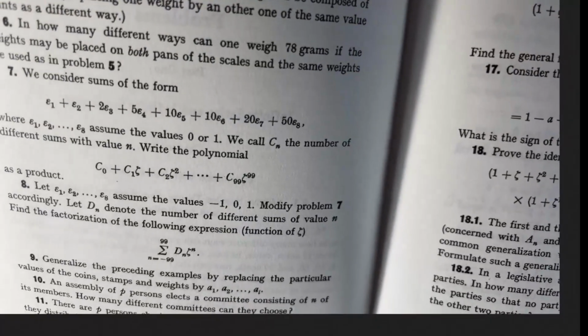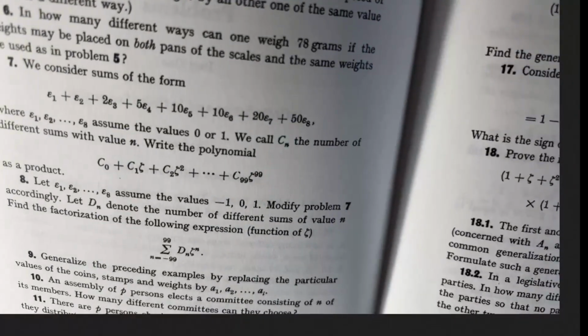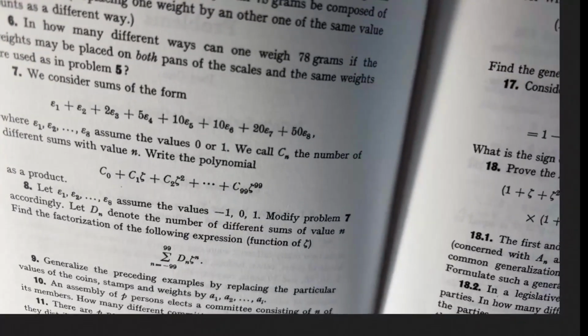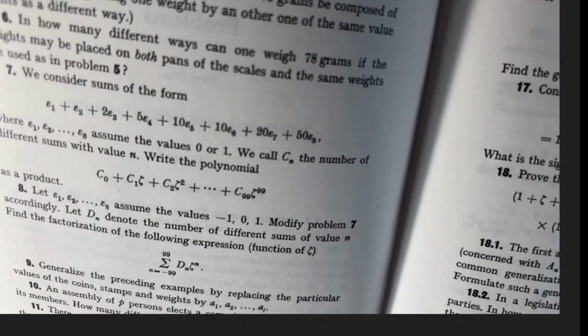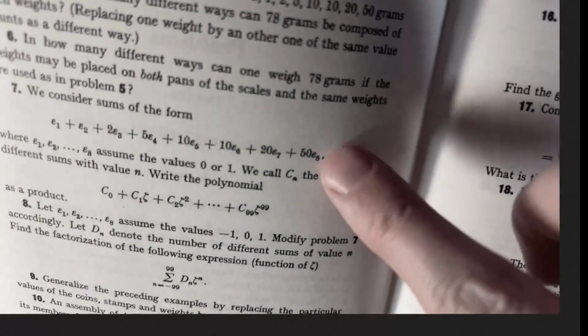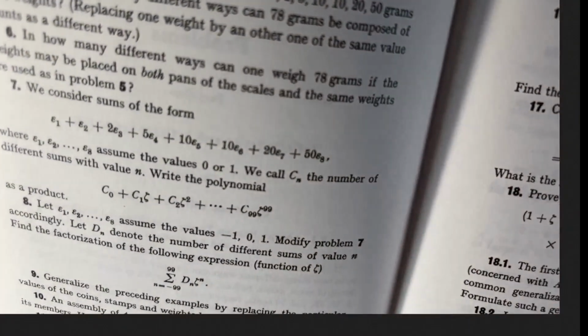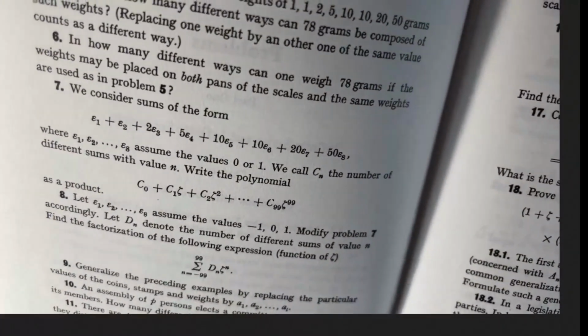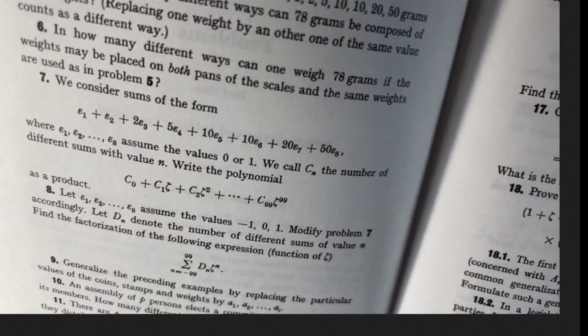Let d_n be the coefficient that represents the number of sums where the total is n. So you're still dealing with this equation. You're still setting it equal to n, but now you're letting the e_i's take on value -1 as well. How would you modify your answer that we just got?